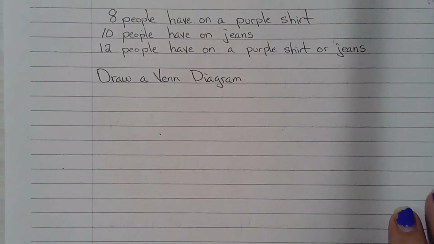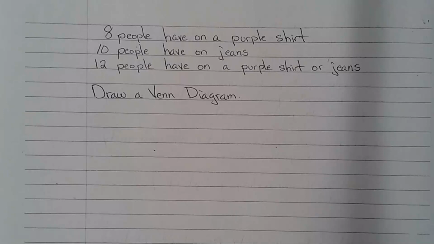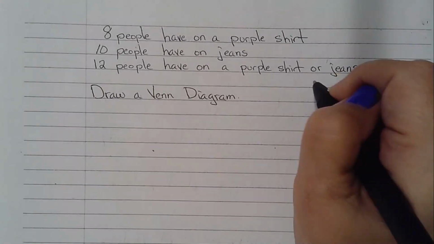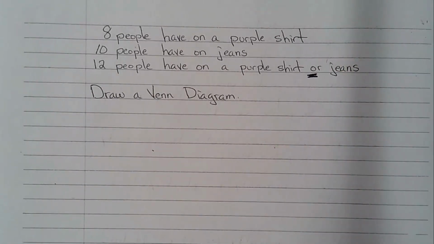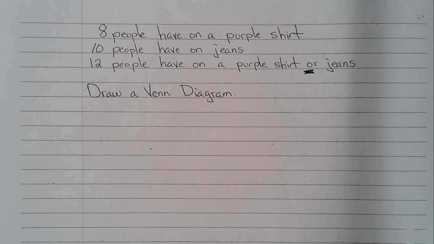Here's a scenario. 8 people have on a purple shirt. 10 people have on jeans. 12 people have on a purple shirt or jeans. Now remember, this is our Starbucks or coffee or cream. Draw a Venn diagram for that. So I'm going to give you a couple of minutes to get that done.